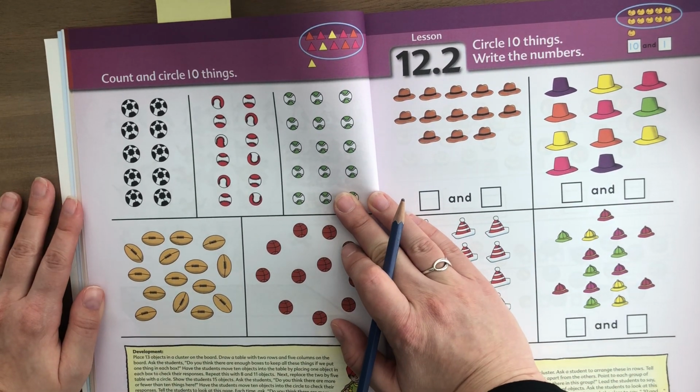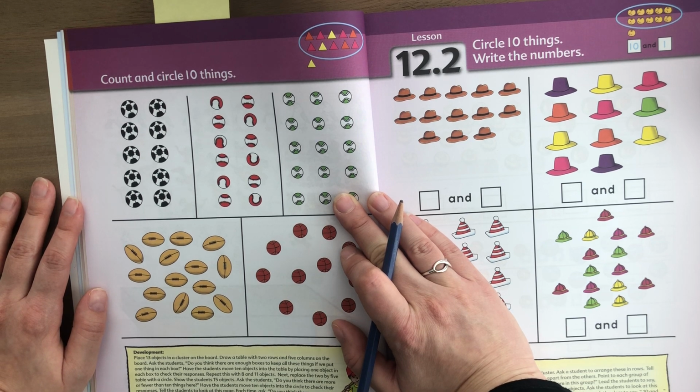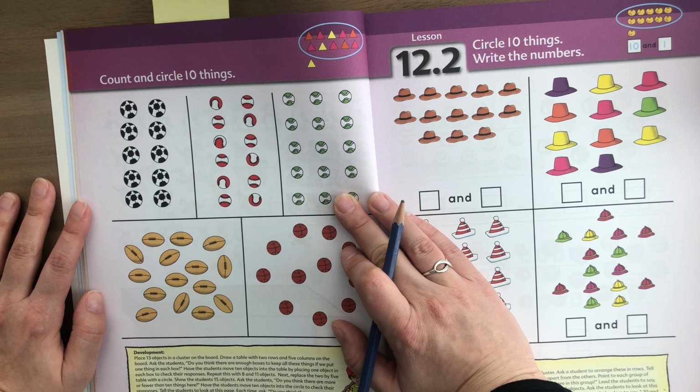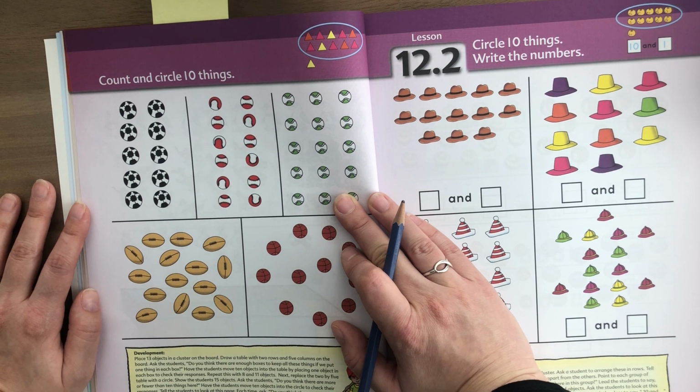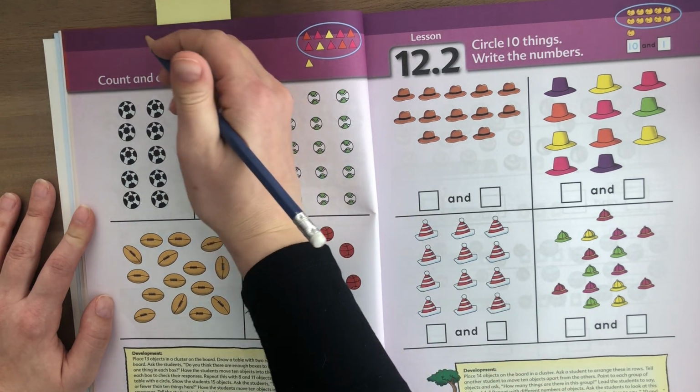On this page, what you're going to do is count and circle the 10 things. So with each group of these balls, you're going to be circling 10 things. Only circle 10. Make sure if there's more than 10, you leave those ones out of your circle. I'll show you how to do the first one.